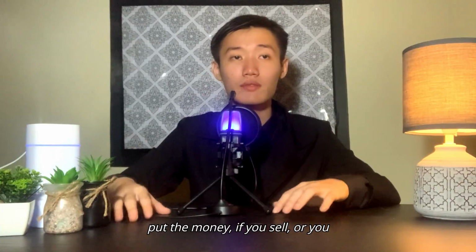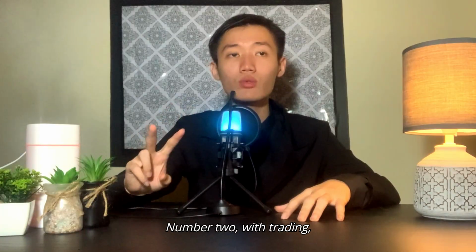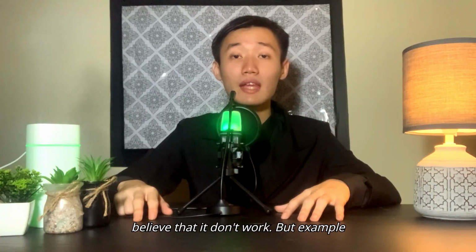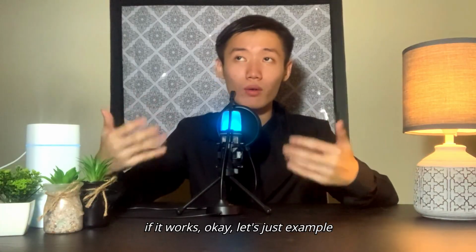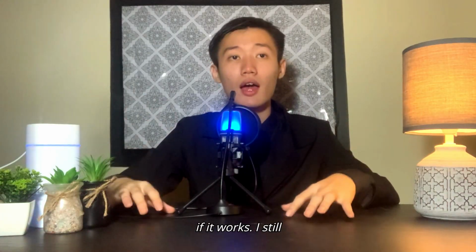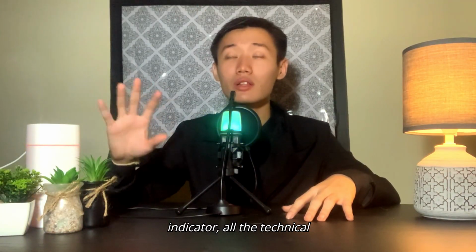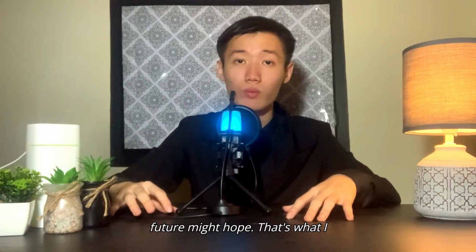If you buy, you put the money. If you sell, you request the money. So it involves money. Number two, with trading, you rely on technical analysis. And technical analysis, I believe that it doesn't work. But for example, let's just say if it works, I still believe that the indicators, all of the technical stuff, wouldn't make a 100% prediction of what the future might hold.